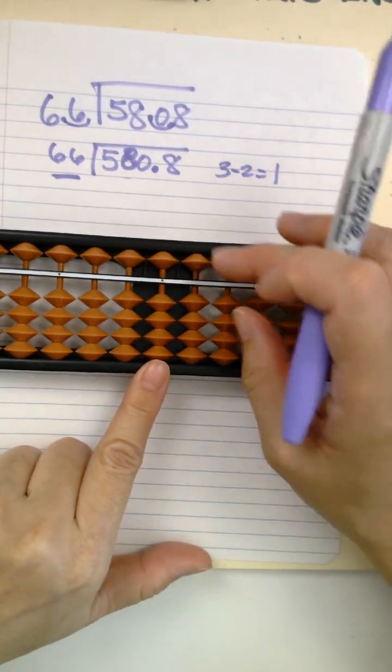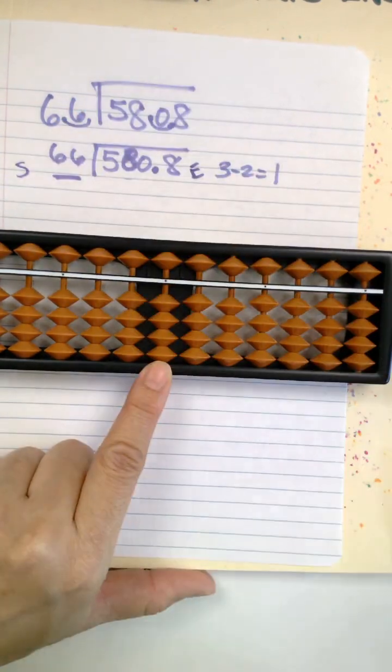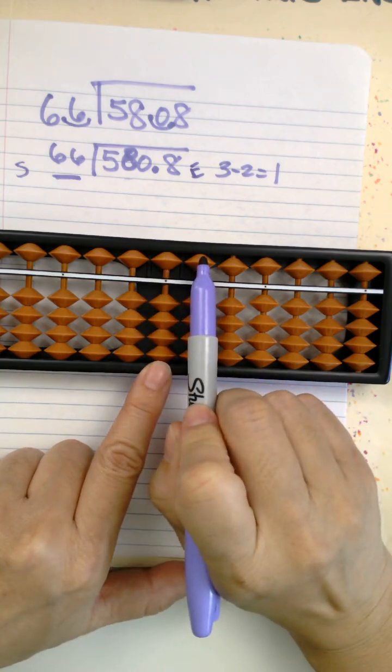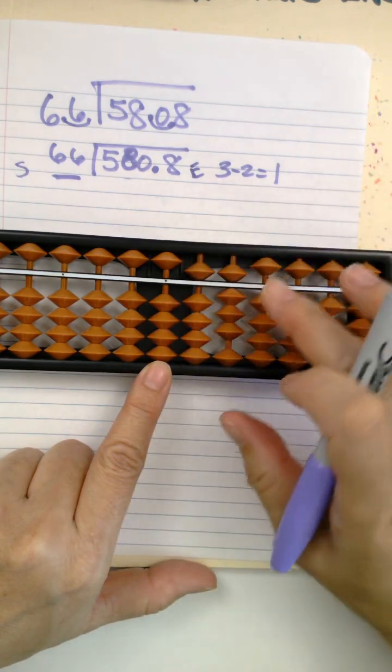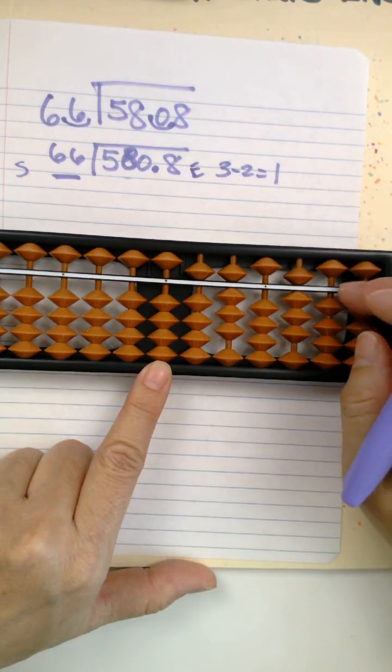What I need to do is put the dividend. I still need to label it, right? The dividend and the divisor. It gets a little complicated, but let's take it slow. So again, we're going to put in our dividend: 5, 8, 0, 8. Okay.